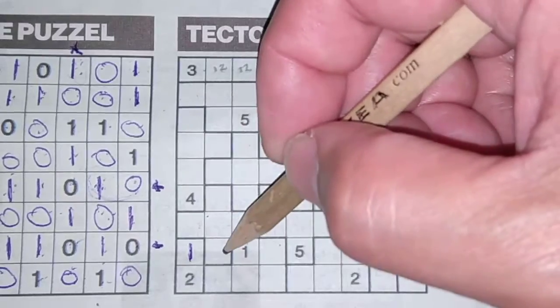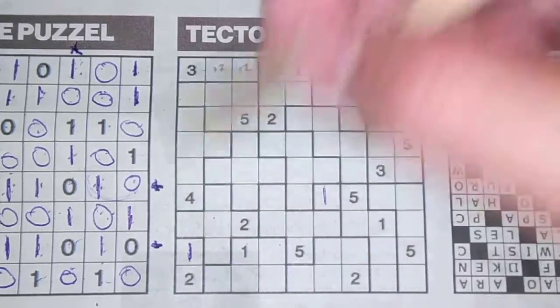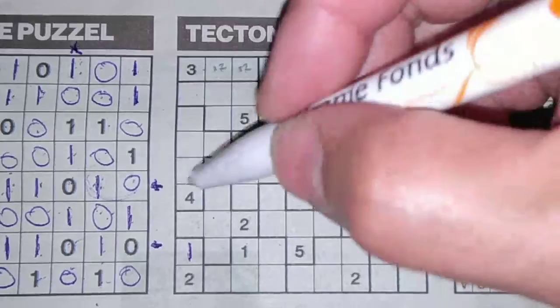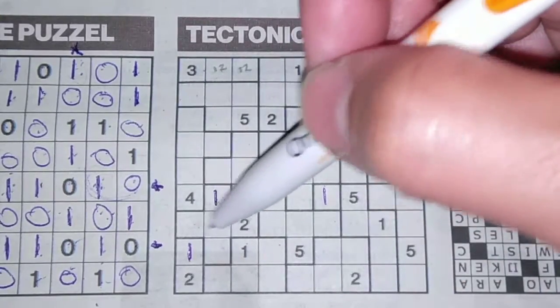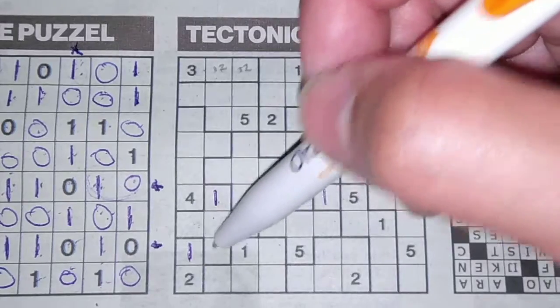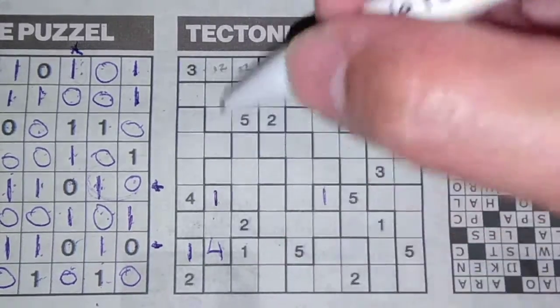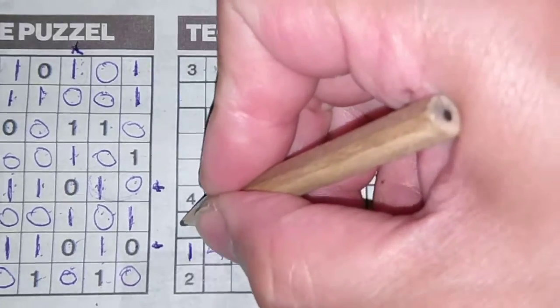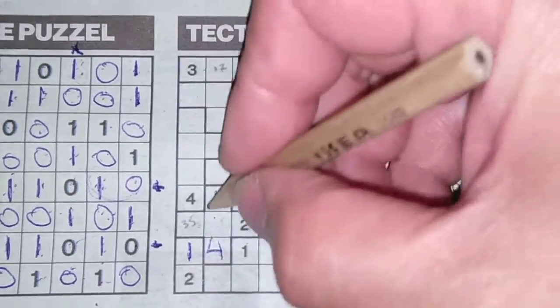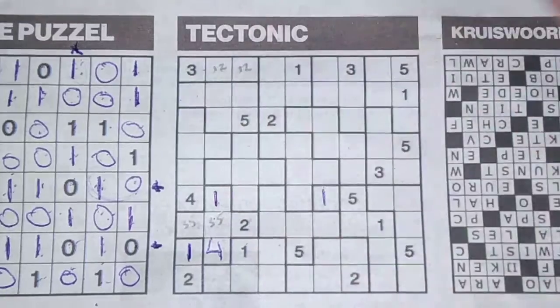That means these 2 boxes cannot be a 4. 1 box left for the 4 should be there. 2 boxes left for the numbers 3 and 5. 3 and 5, alright. We have a 4 here. That means those 2 boxes cannot be a 4. The 4 could be here or could be there.